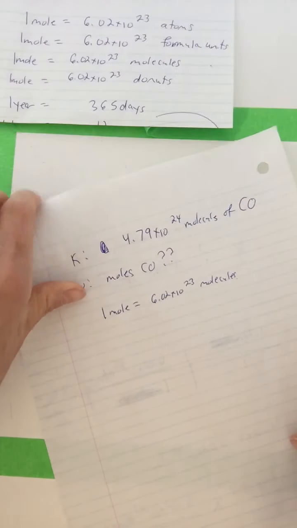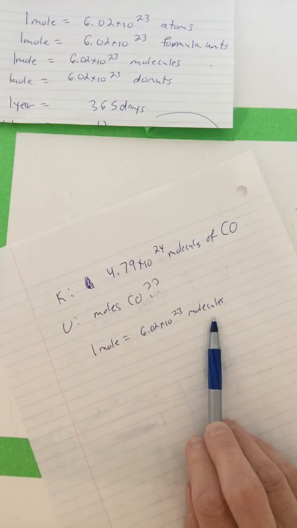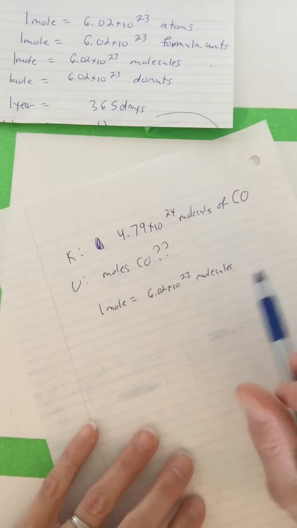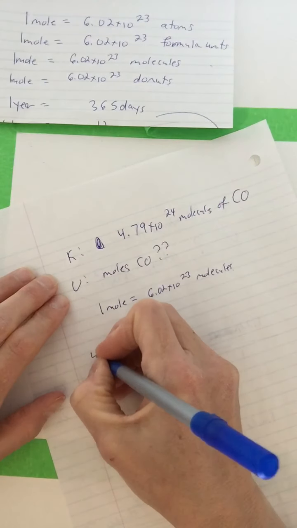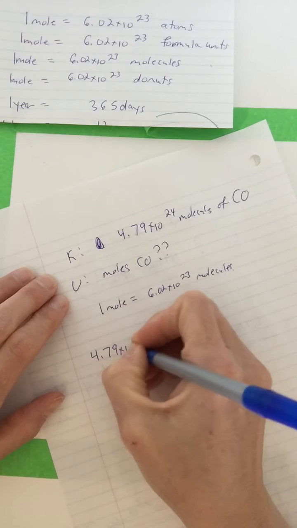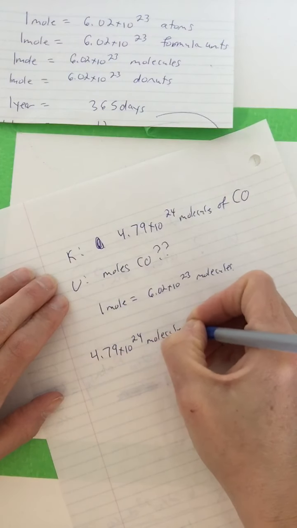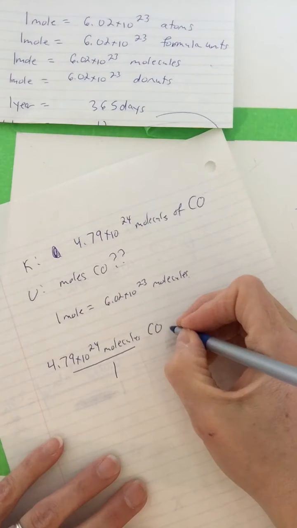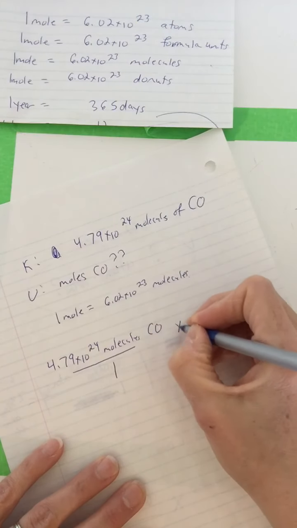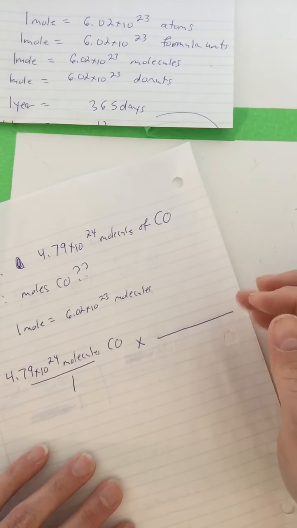All right, back to our question. So our conversion factor we saw is between moles and molecules. Okay, we've got it. So how do we start this off? We start with what we know and we put it over 1. 4.79 times 10 to the 24 molecules of CO over 1. That's what we do. You can build a bunk bed, or you can just put the times, whatever you want. I'll put the times this time so you see.